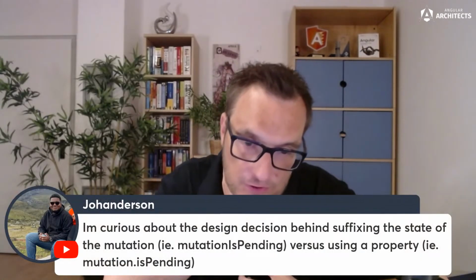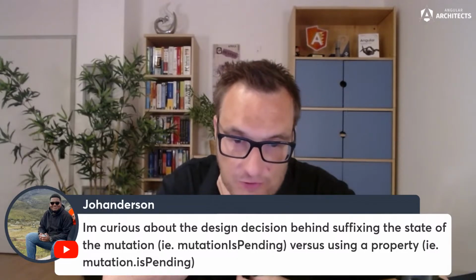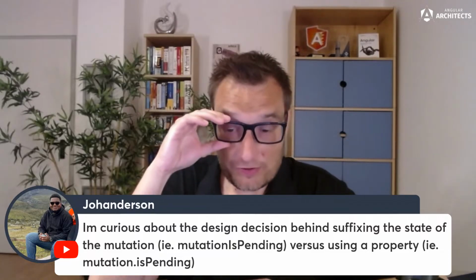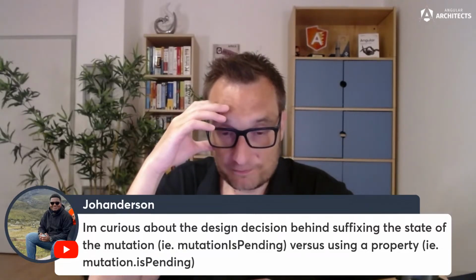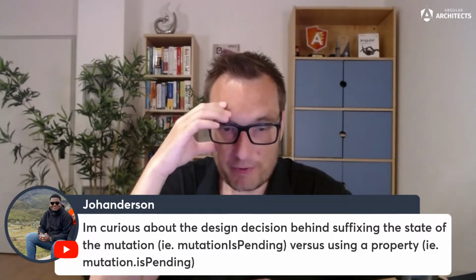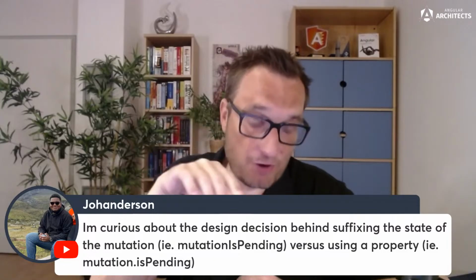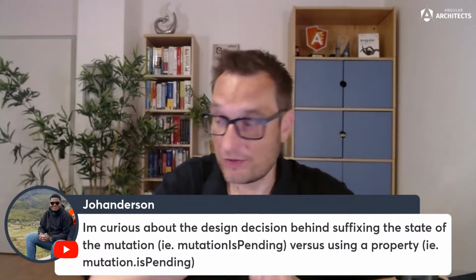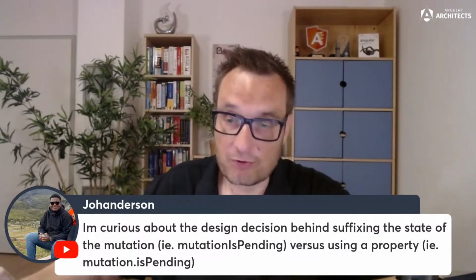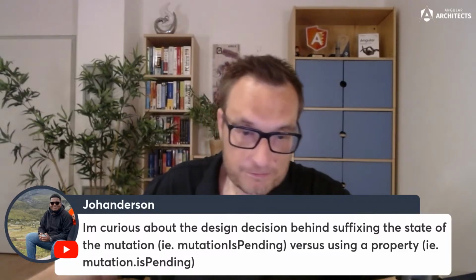I'm curious about the design decision behind suffixing the state of the mutation variables using a property. Yeah. So this was also a big discussion. I think, but perhaps Michael knows more about this, providing nested properties here would not be that easy. But Rainer told me there are some discussions about providing nesting in that way. And yeah, people are asking for this time and again.